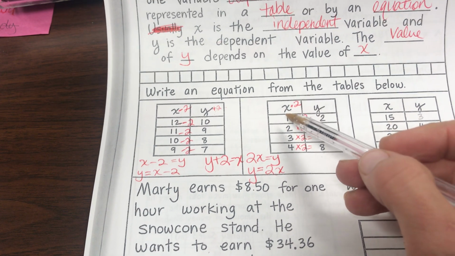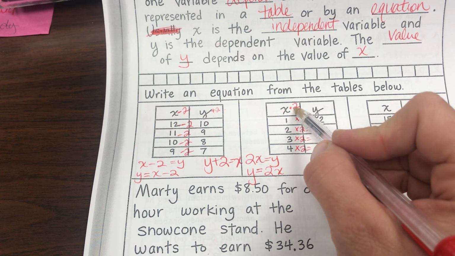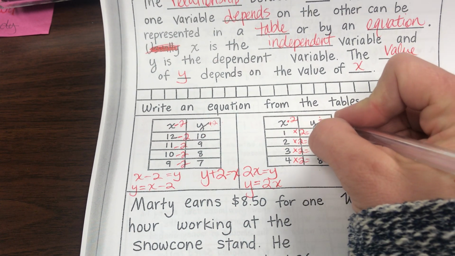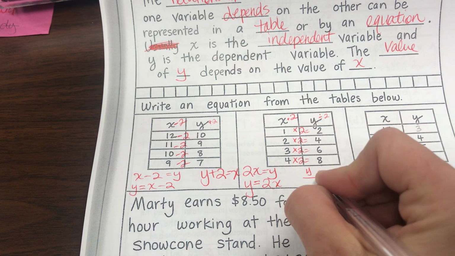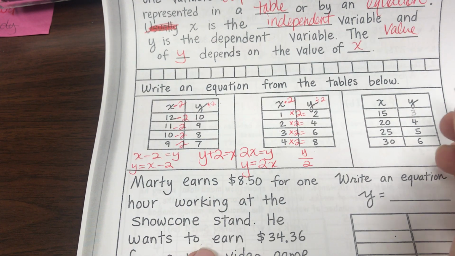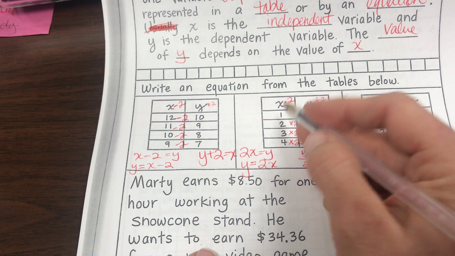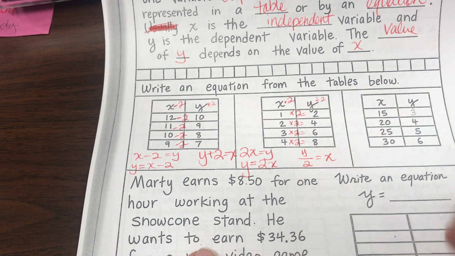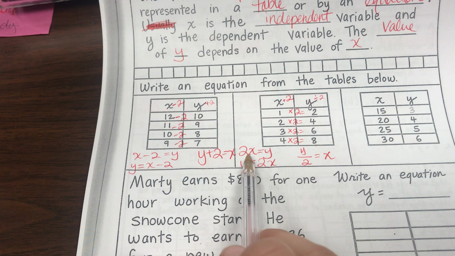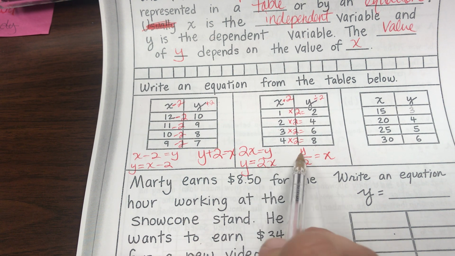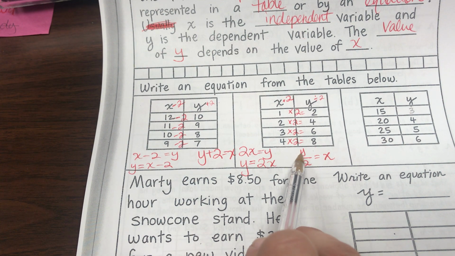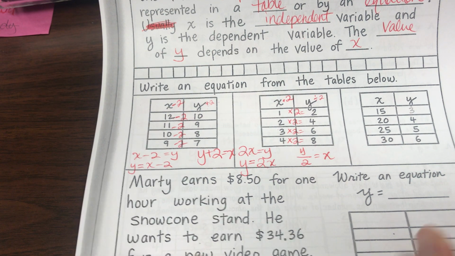Okay, so they use their fact families. The opposite of multiplying by 2 is dividing by 2. So y divided by 2, that's the second option that you might look for. Y divided by 2 is going to equal the x. So in this equation, y is the total, right? It's the larger number. And in this equation, y is the total. So it stays as the total.